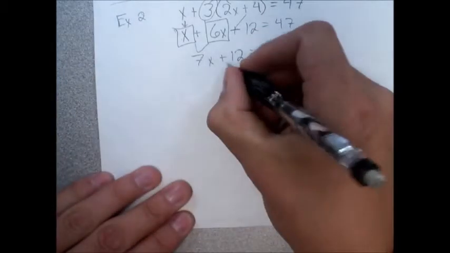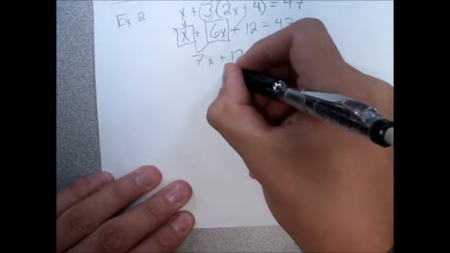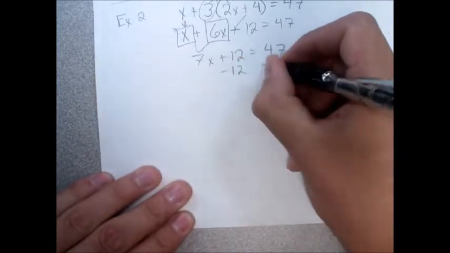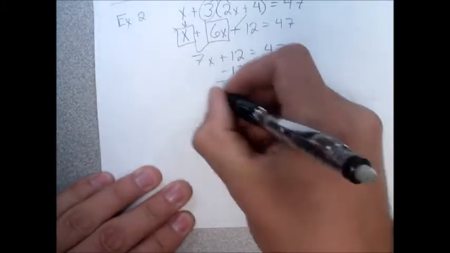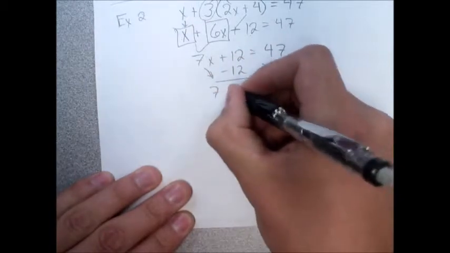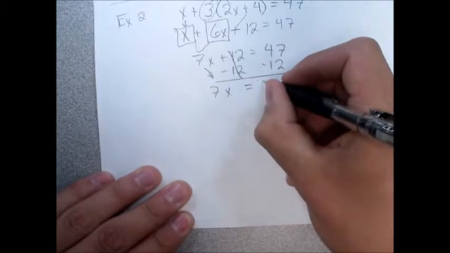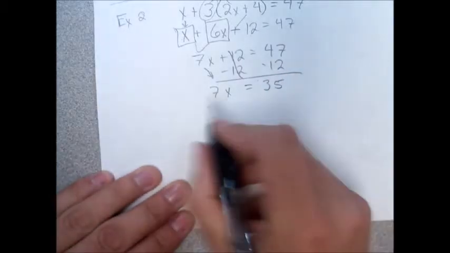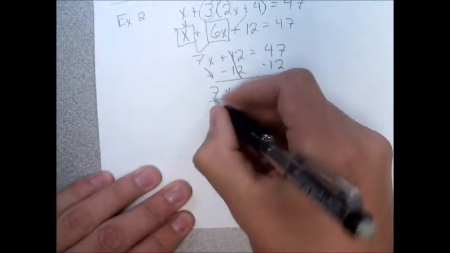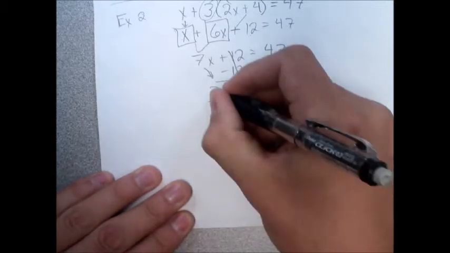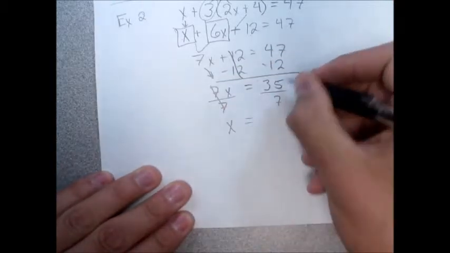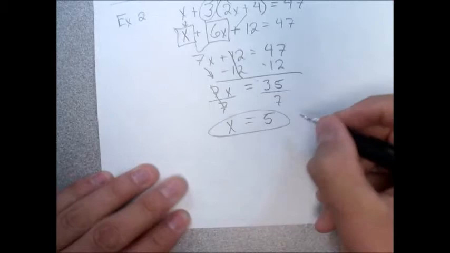So inverse operation of add is subtract 12 then from both sides. Dropping down my 7x, I have 7x, that goes away, and it equals, looks like 35. Inverse operation of multiplication, division, good, and x then equals 5. Well, that's a coincidence.